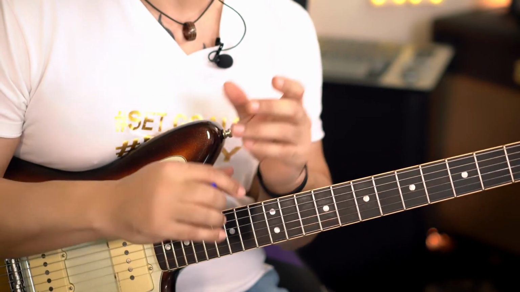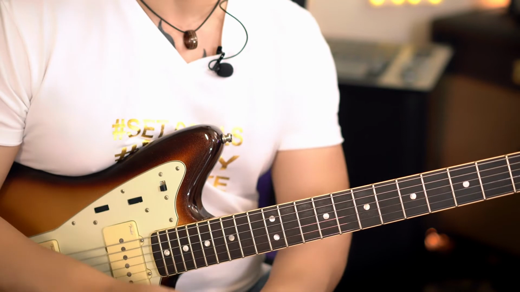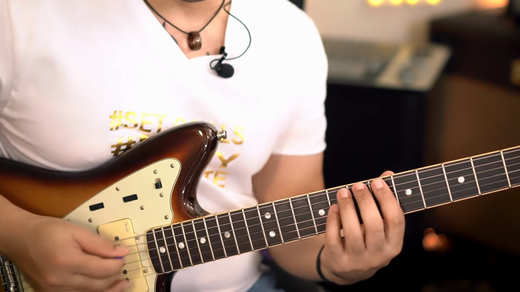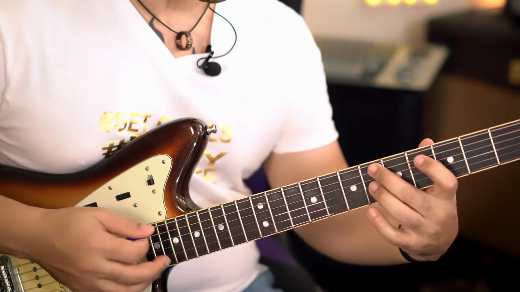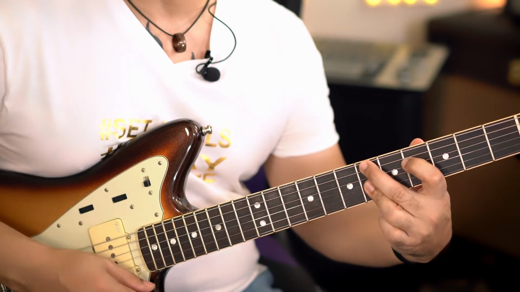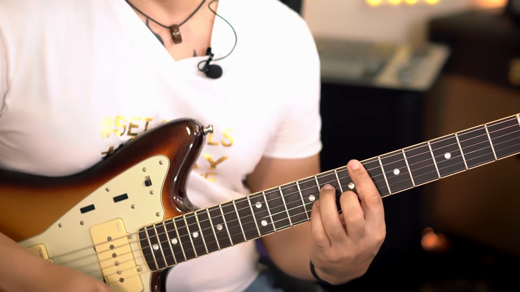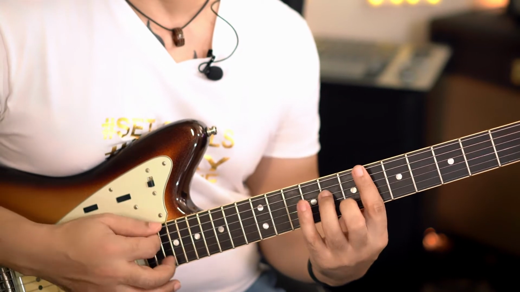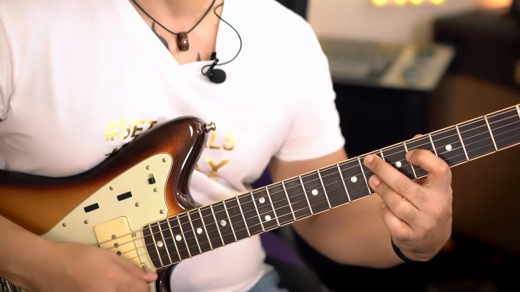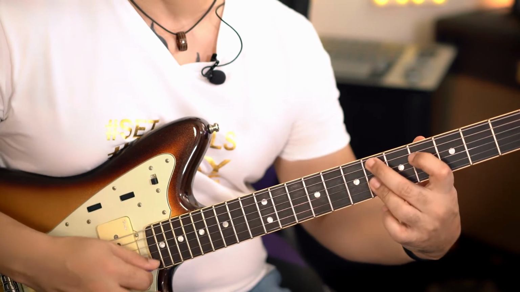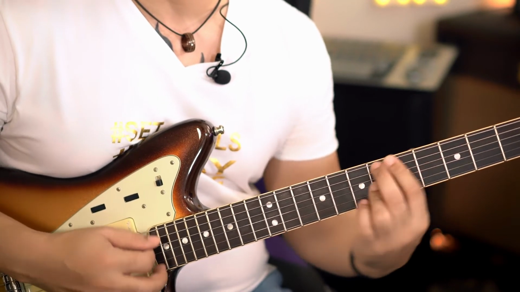Chord inversions, learning some of the alternatives that can be done in the various positions. For example, that E flat minor 9, we can use an E flat minor 7 as well to create a little different voicing throughout the song.